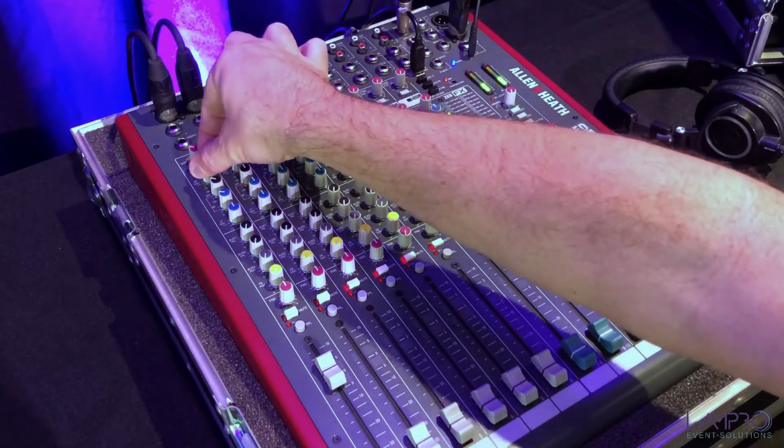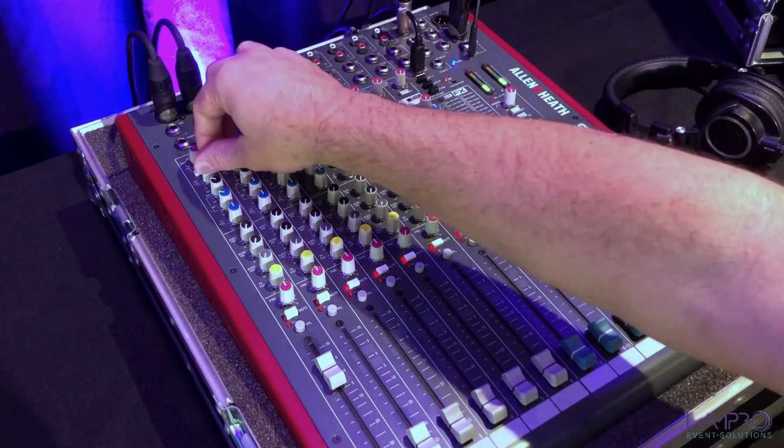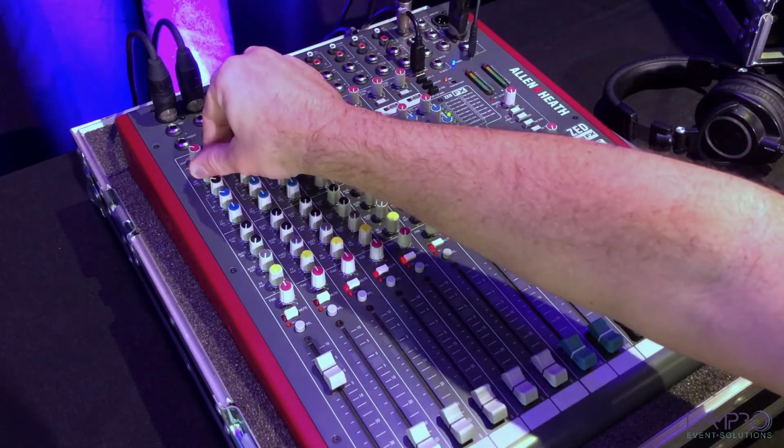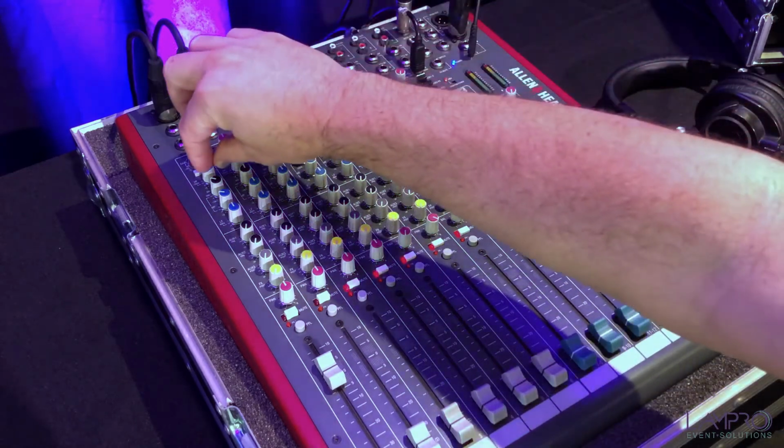If I take it back to the middle, it remains flat. And when I turn it anti-clockwise, you'll hear all the frequencies above 12 kHz being cut in the process. And it makes it sound a lot more muffled. It's not that clear anymore.